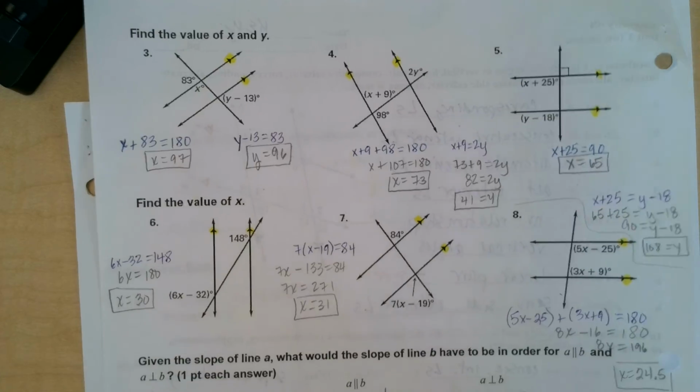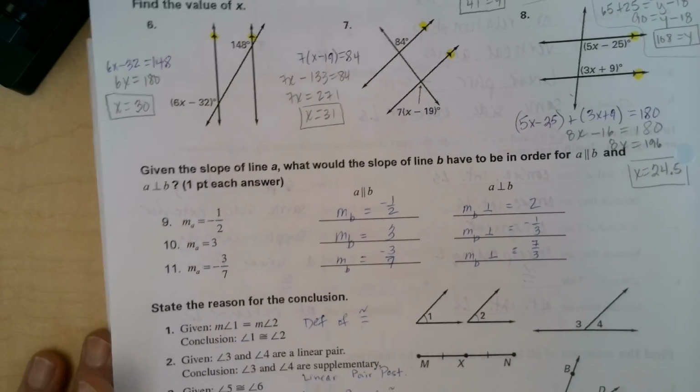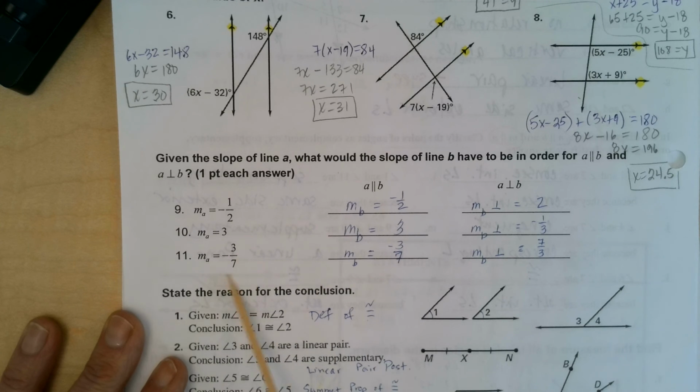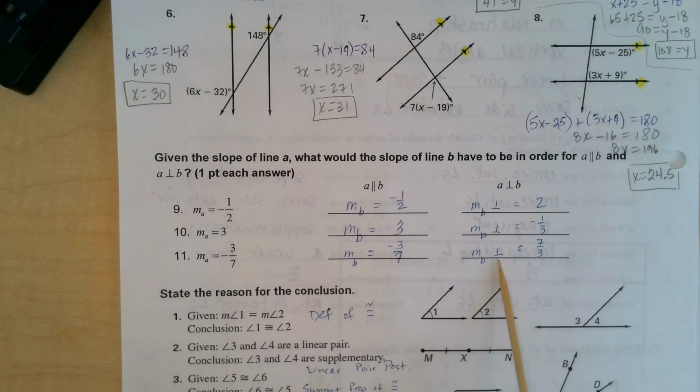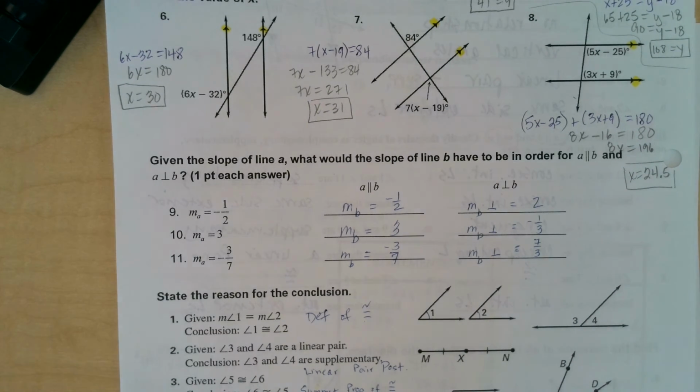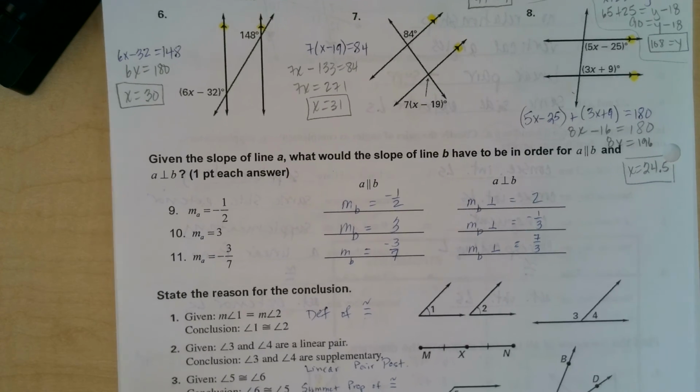In the next section, 9, 10, 11, if you are given the slope, parallel slopes are the same, perpendicular slopes are opposite reciprocals. If the parallel line is positive, the perpendicular line will be negative. If the parallel line is negative, the perpendicular line will be positive. And then it's the reciprocal. If it's steep, the other one will be flat.